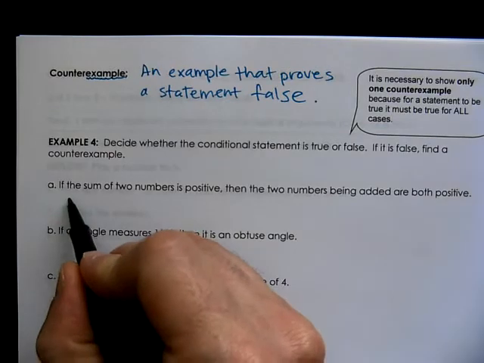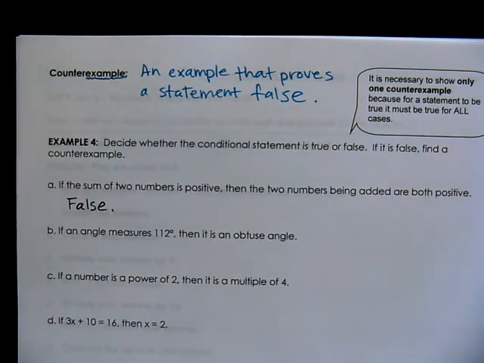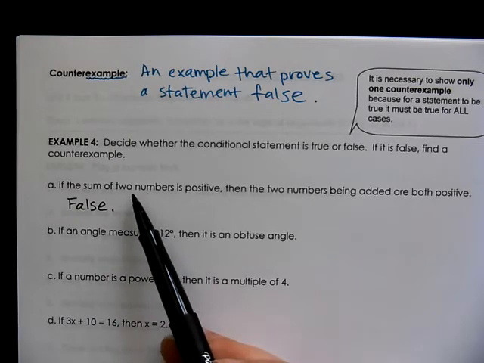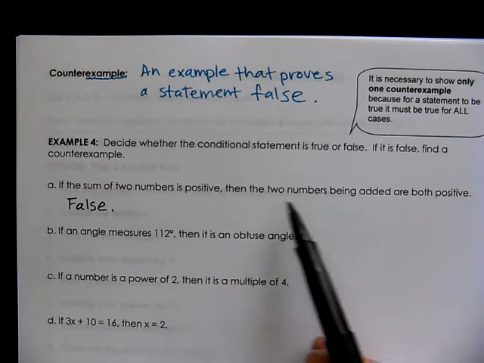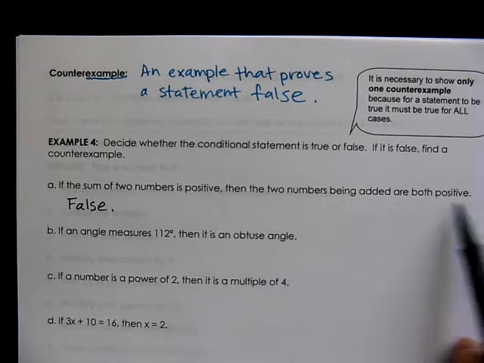Alright, well, this is going to be a false statement, and I hope you recognize that was false. But now we have to prove it. Like, prove it! How do you know it's false? Well, we have to come up with a single example, and this is our counterexample. So, let me add up two numbers. And normally you might think of numbers like 2 plus 3. Hey, 2 plus 3 gives me 5, and that's a positive result. And the two numbers I'm adding are both positive. The 2 and the 3 being added are positive.